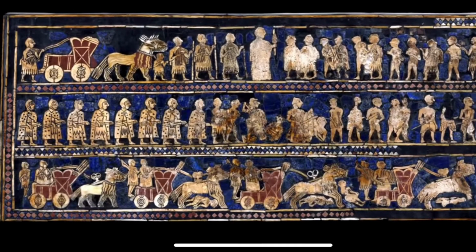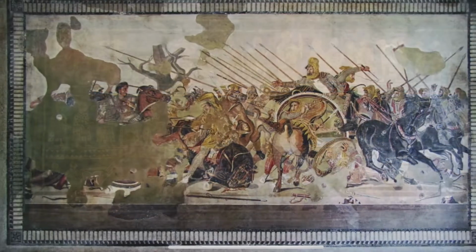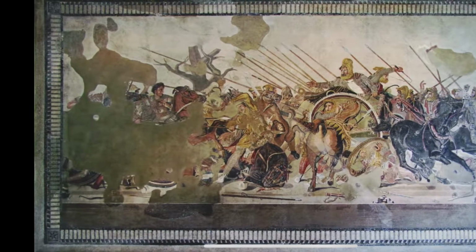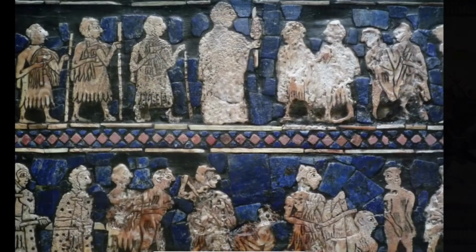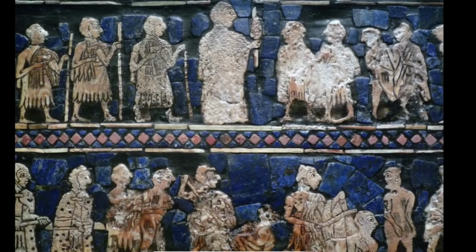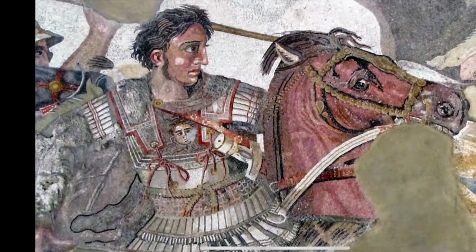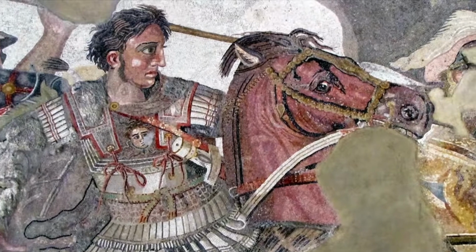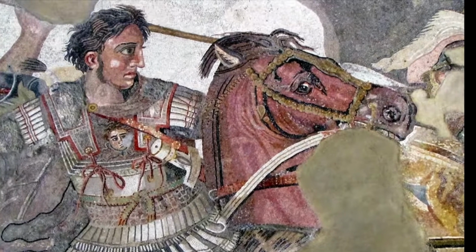Although at first glance, these two pieces are visually very different, they are strikingly similar in their symbolism, despite the massive gap between them. Both the war side of the Standard of Ur and the Alexander Mosaic portray a king victorious in battle. However, they differ in their portrayal of both war and triumph.